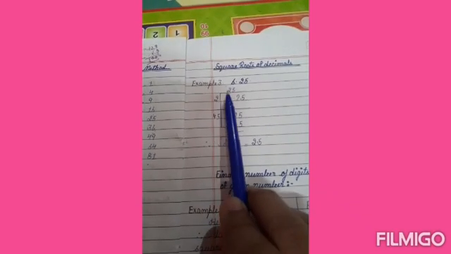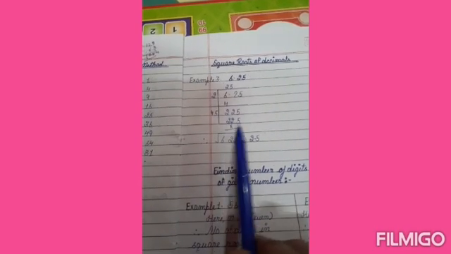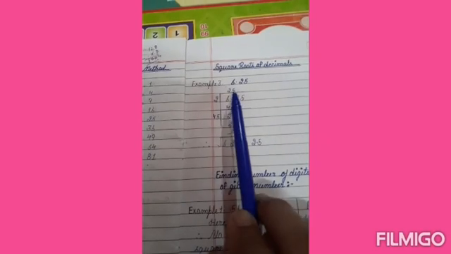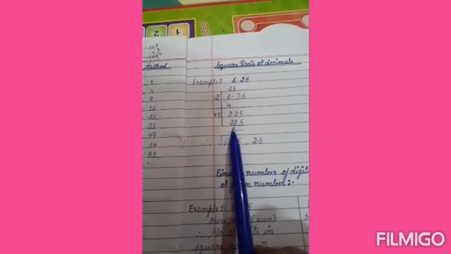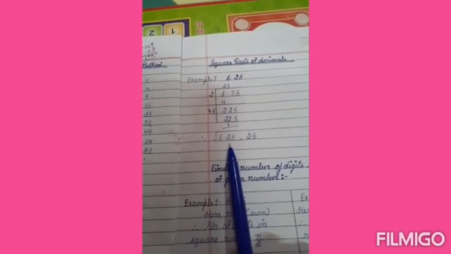When we add 2 and 2, we get 4. So by which number do we multiply to get this? We put 5 here and 5 here. So 45 multiplied by 5, we get 225. So the square root of 6.25 is 2.5.